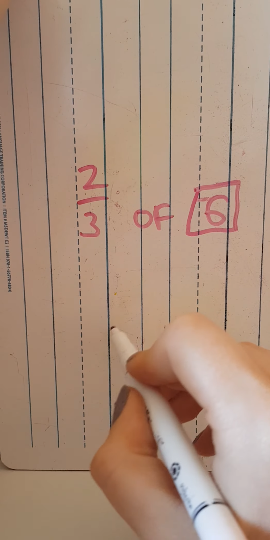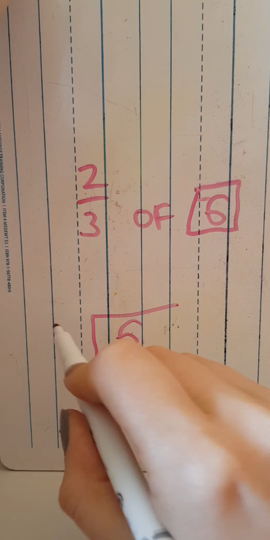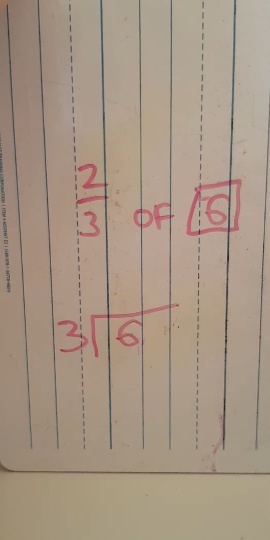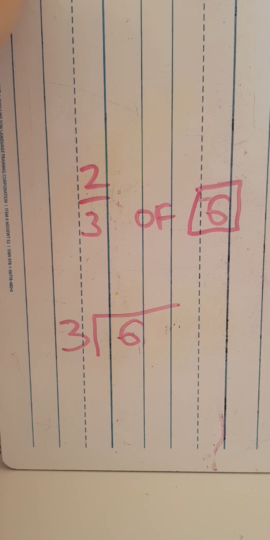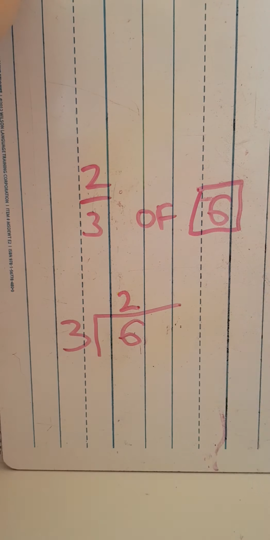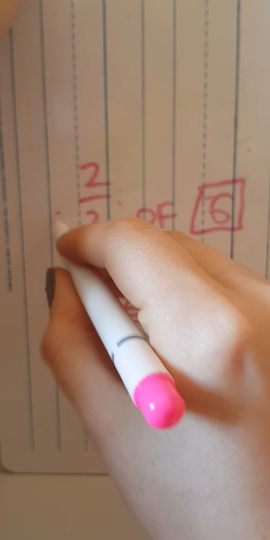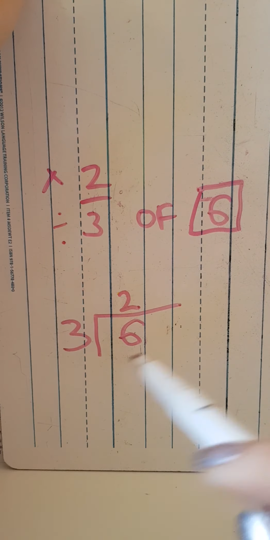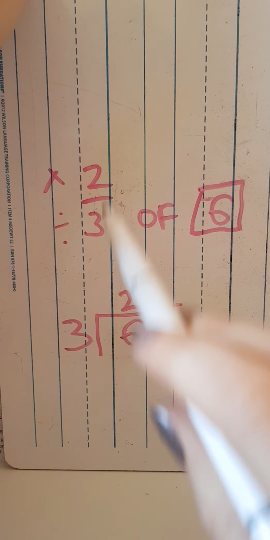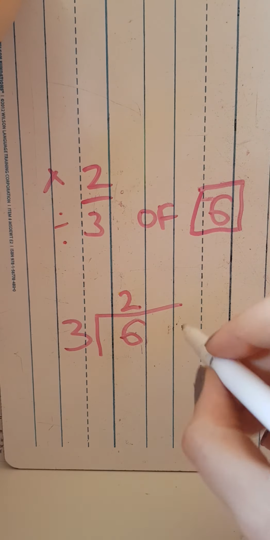So 6 divided by 3 again, because I'm dividing by the bottom. How many times does 3 fit into 6? 3, 6, twice. I'm nearly there. Now I've divided by the bottom, I need to multiply by the top. So this answer, 2, I'm going to multiply it by 2.